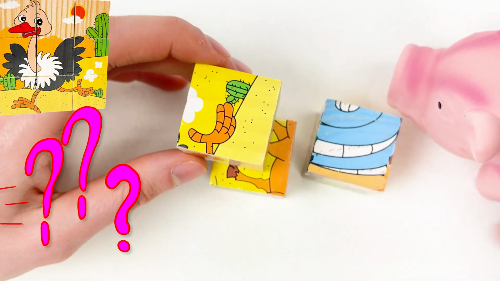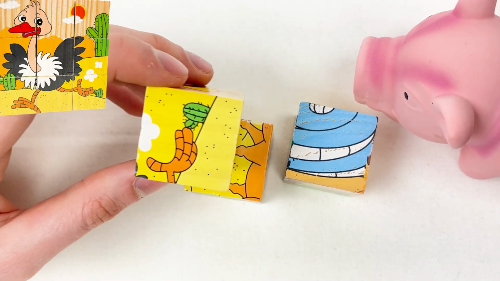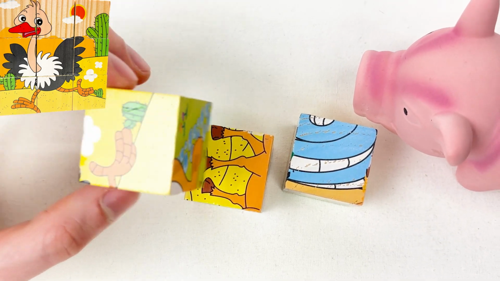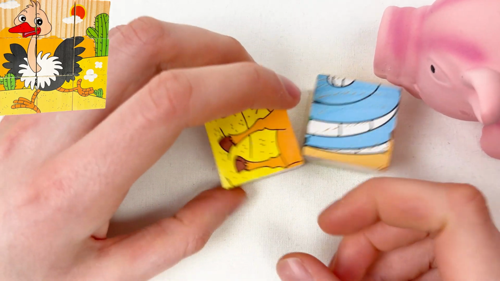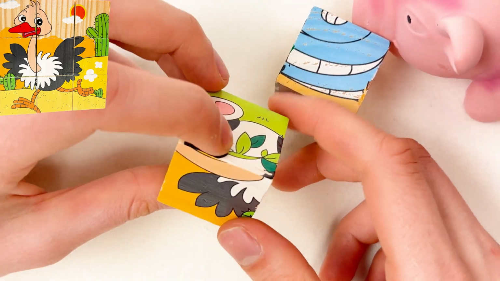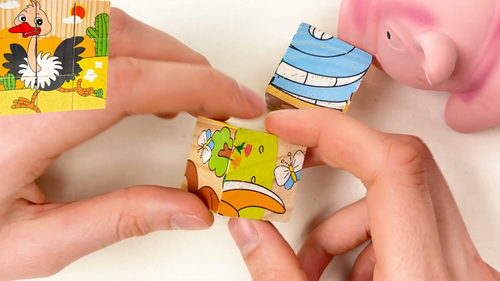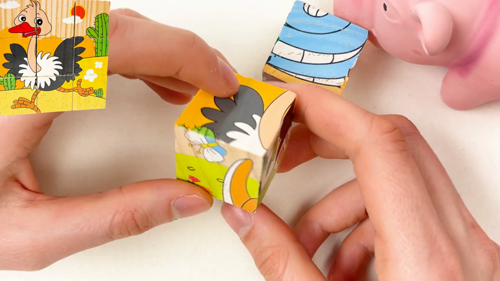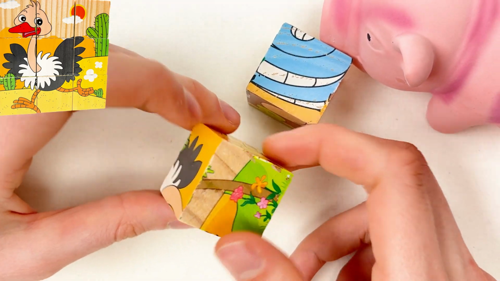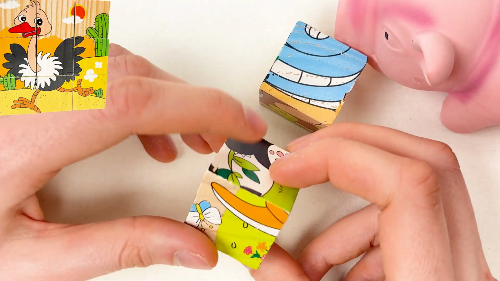What do you think? Should we take this, Mr. Pig? Yes, we should take this to our puzzle board. Great. And let's take the next one and rotate and see if there are the feathers of the ostrich. Or maybe the leg or maybe the face. Something that we can take to our puzzle board.